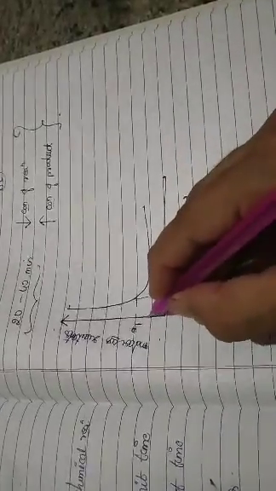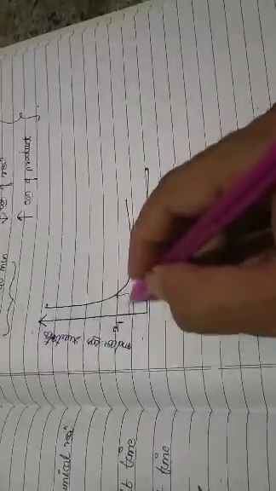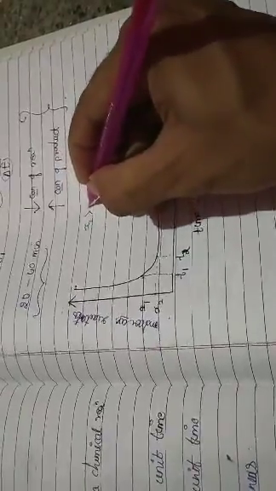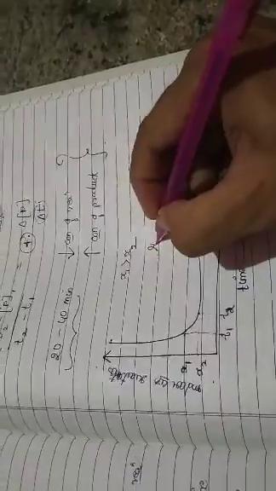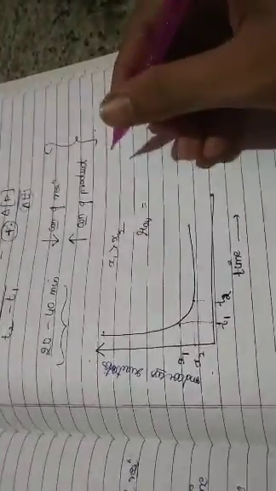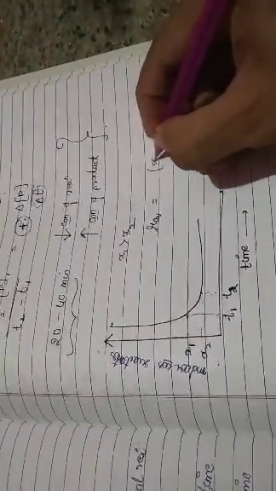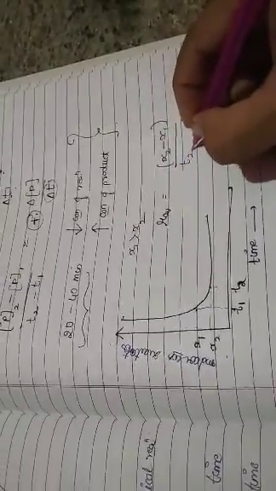Of course, as the time has proceeded at T2, it has decreased, right? So X1 is greater than X2. So how can I find my average rate of a reaction? Of course it will be X2 minus X1 divided by T2 minus T1.